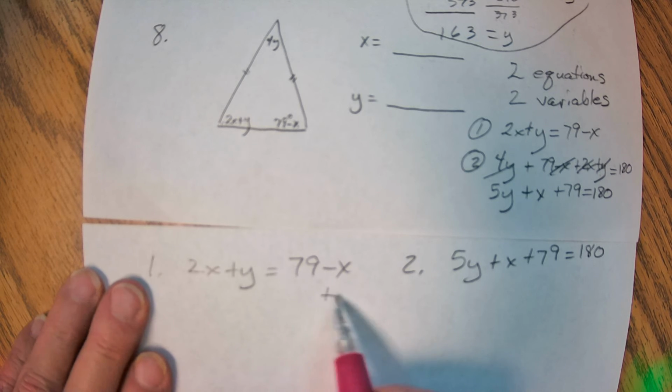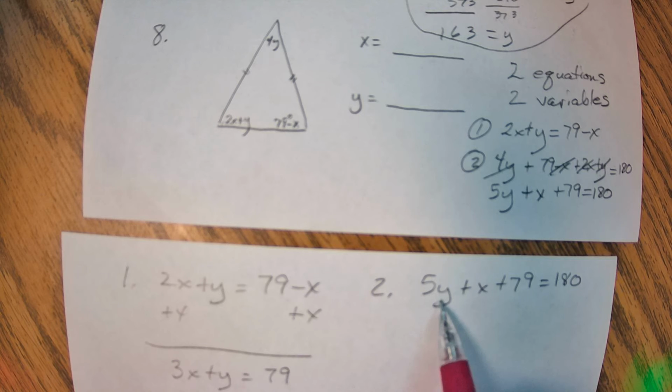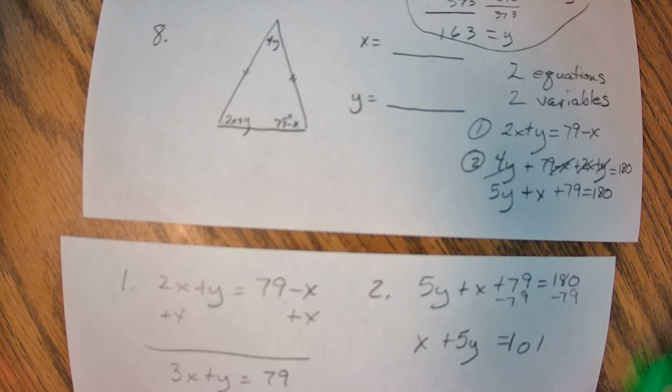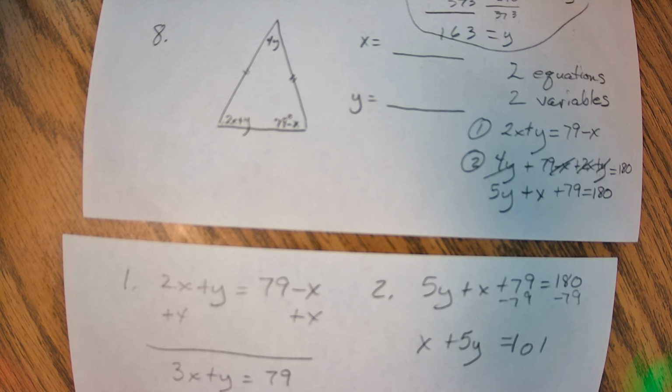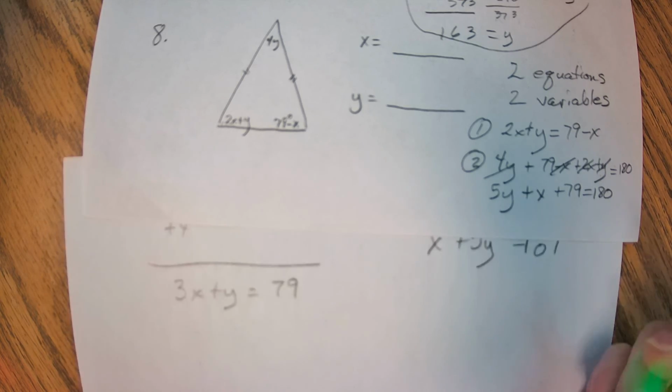So I'm going to add x to both sides, rewrite this as 3x plus y equals 79. I'm going to rearrange these because I want x listed first. And then I'm going to subtract 79, so it's on the other side. Okay, well, I can't easily do elimination here, but I could solve, let's use substitution.